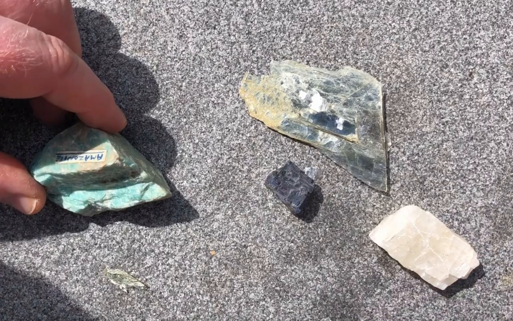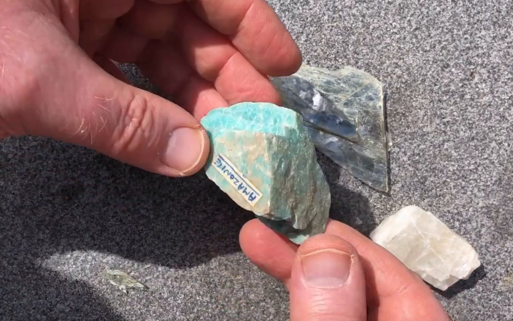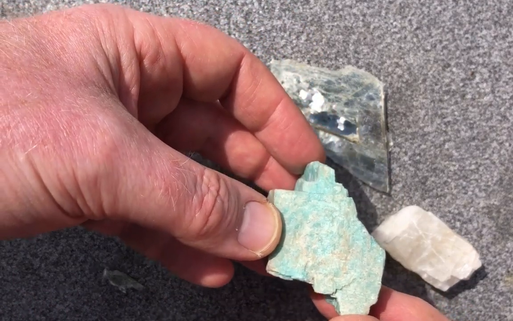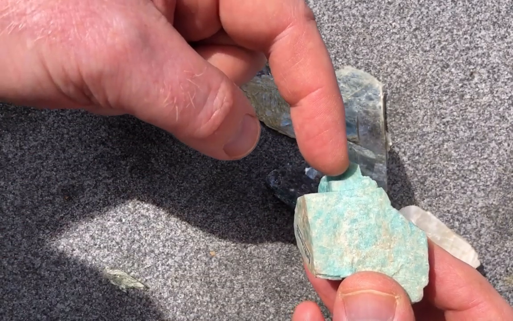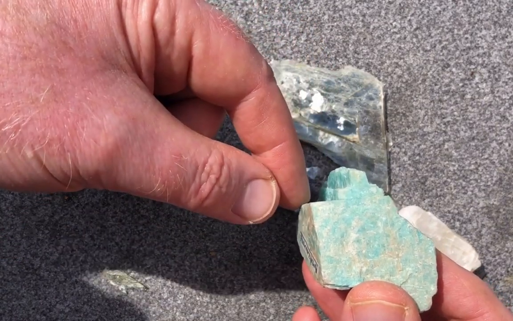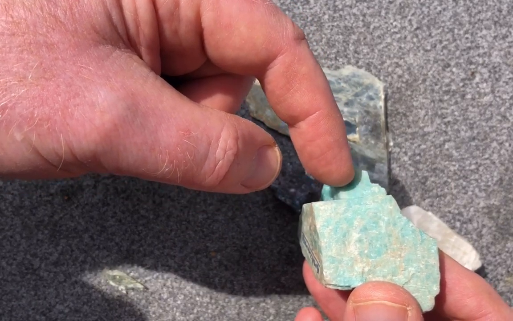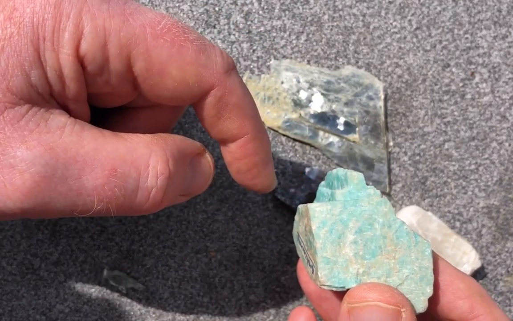Now sometimes there are minerals that have maybe only two planes of cleavage. This mineral here is a type of feldspar. And you can see here that there are two planes of cleavage. We get flat surfaces running at 90 degrees to each other to create this shape here.